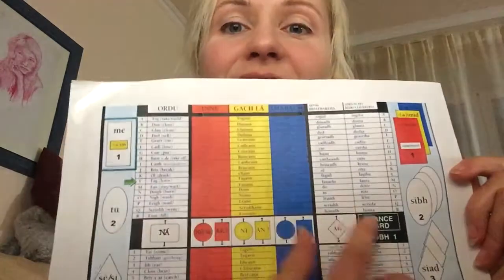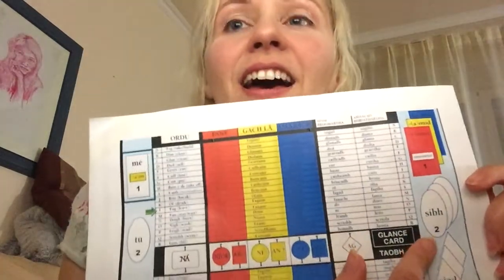Okay, I know that all of this will be difficult to remember, but you will get used to it. When you see all of these structures again and again, you will just end up learning them automatically, and listening as well is very important. So next we have the you plural, which is sibh.